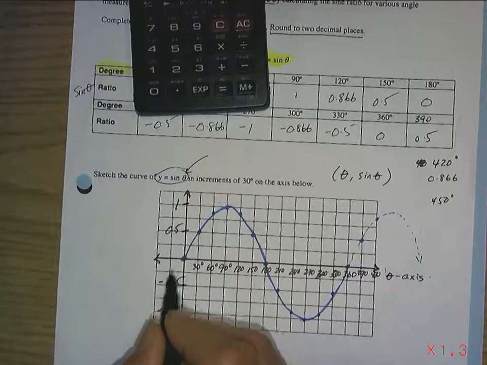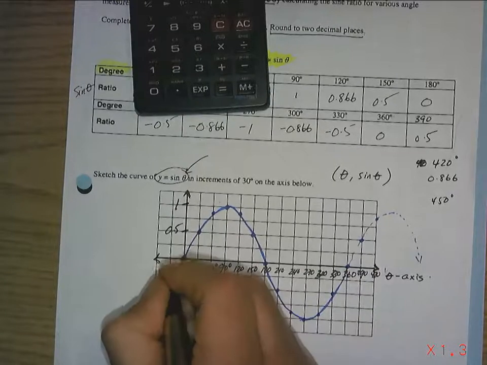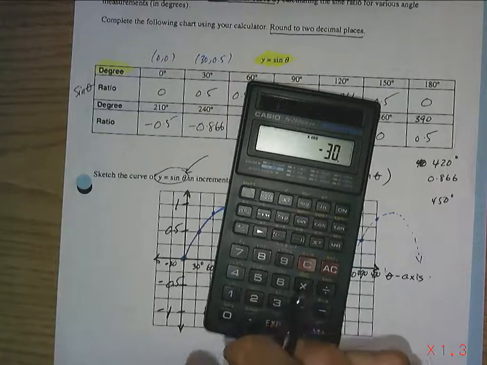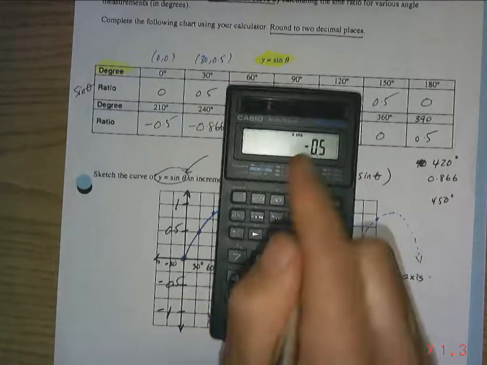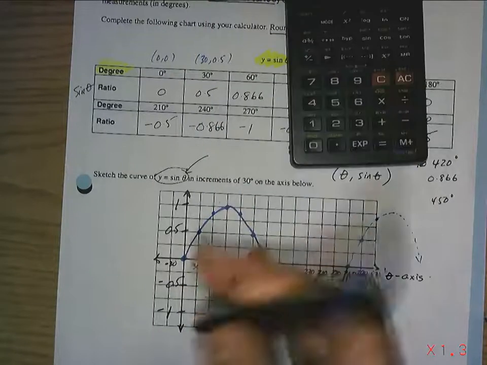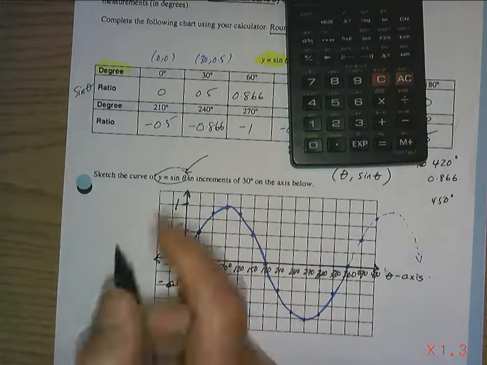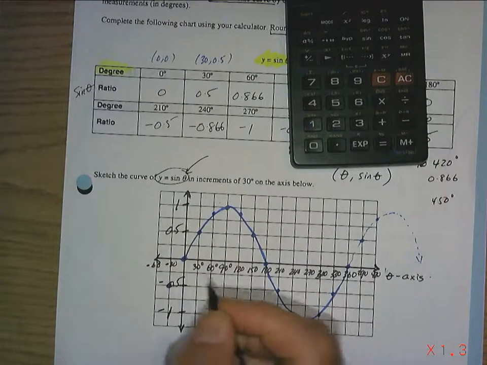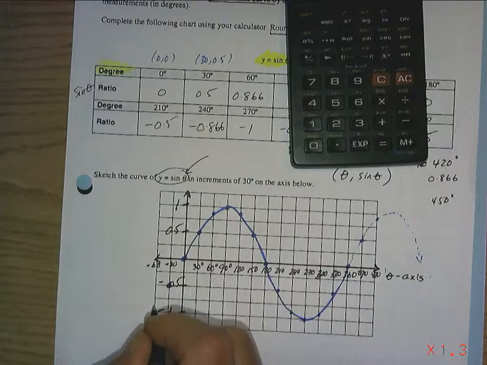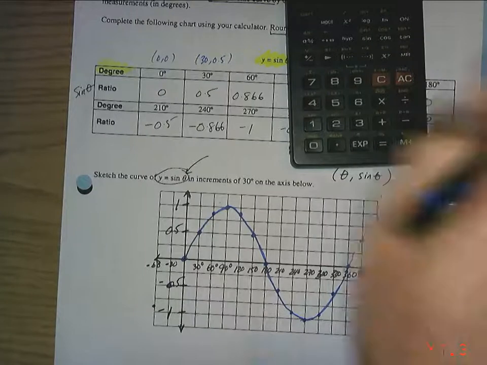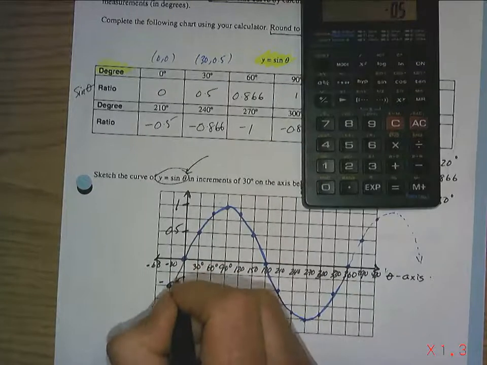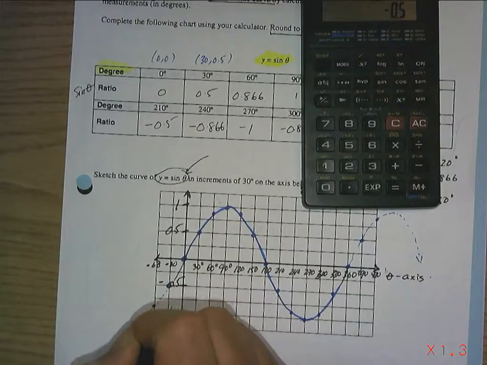So if this is 0, and if that's positive 30 degrees, that would be negative 30 degrees. So negative 30 sine gives me negative 0.5. So I'm here. And negative 60 will give me negative 0.866. And you're going to get this.